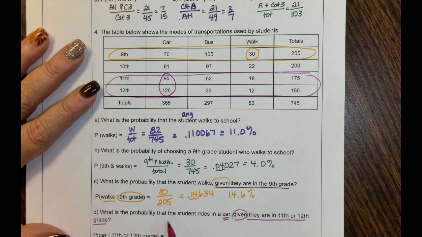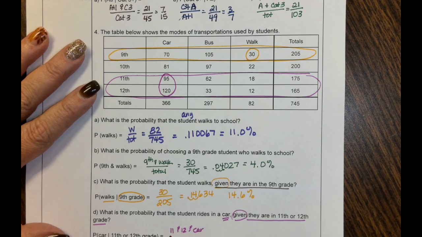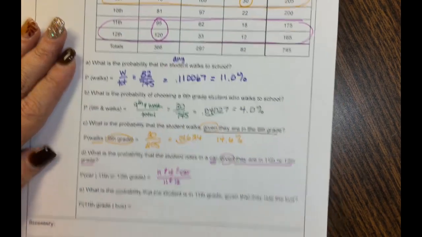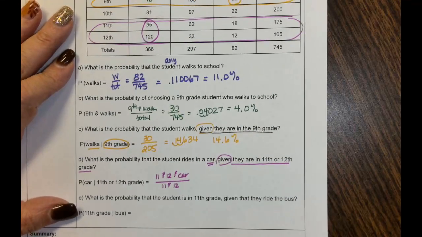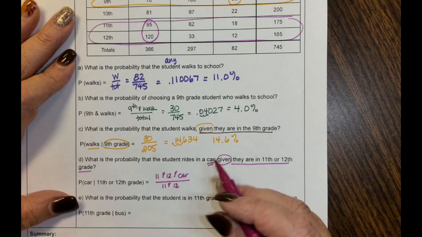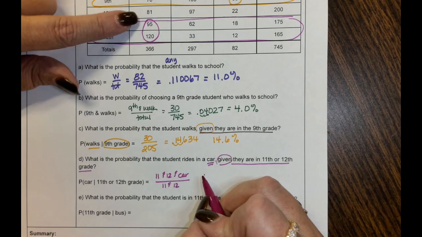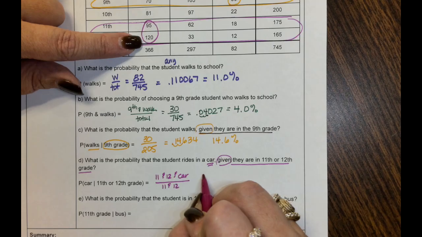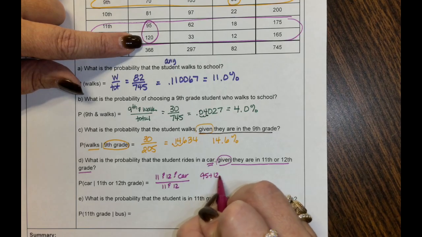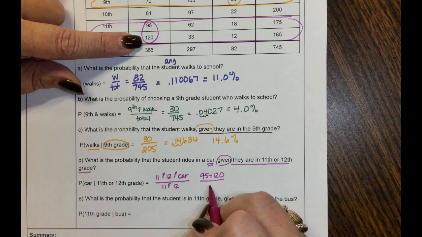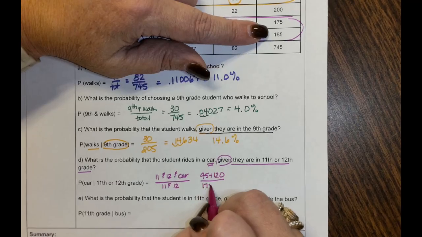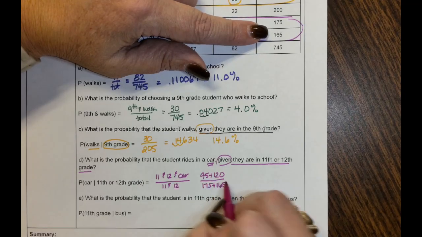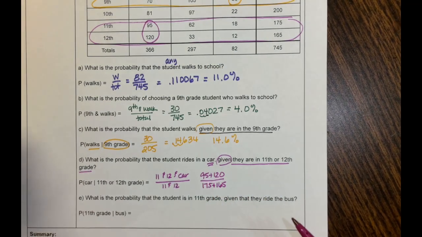Okay, so we're looking for 11 and 12 and car over 11 and 12. Sorry, couldn't see that. So we're looking at 95 and 120, because we have 95 and 120 in the car column. So 95 and 120 over 11 and 12, there are 175 and 165. And we don't care which one they're in, because they can't be in both, like I said.